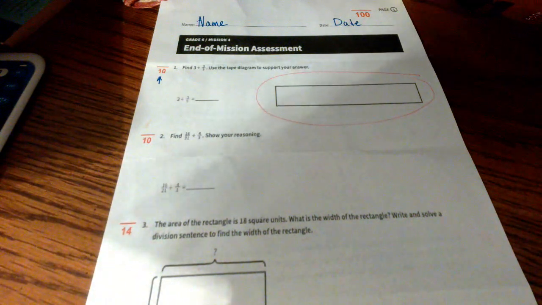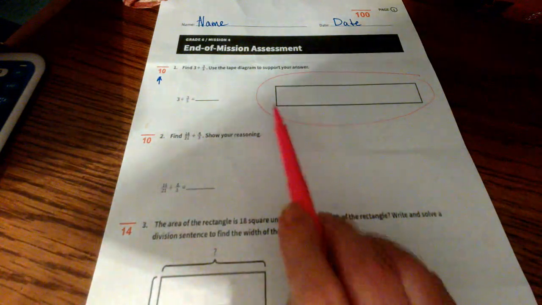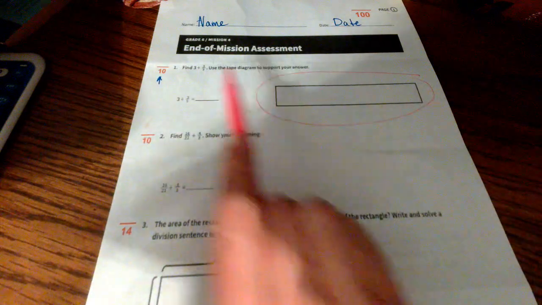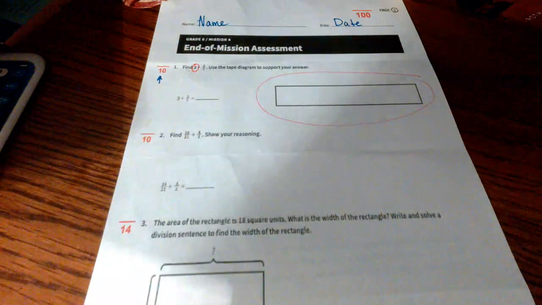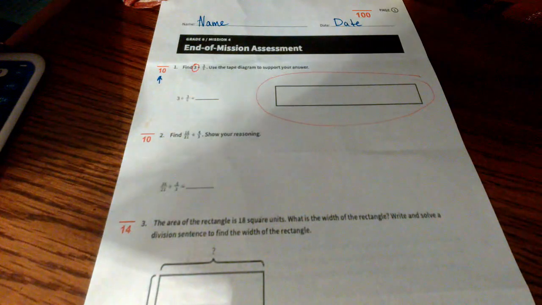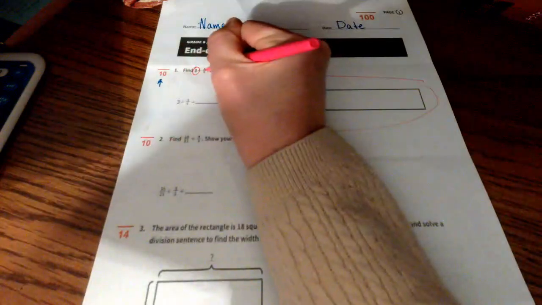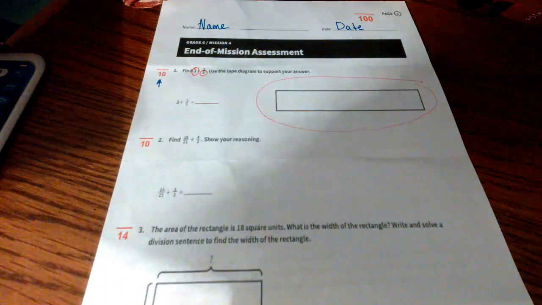You have done this over and over again on your Zearn. Your Zearn has had you break apart into 3 groups. Then it has had you break those groups into 5 pieces each.